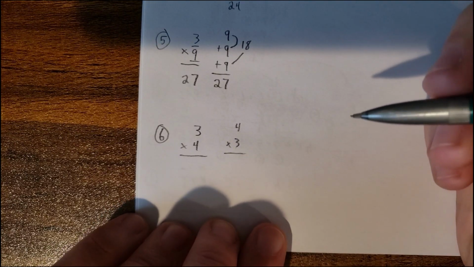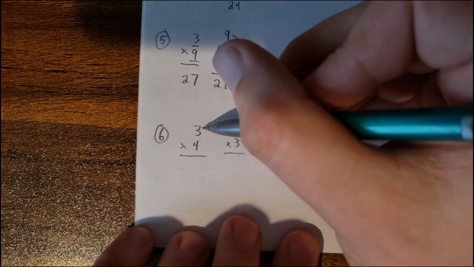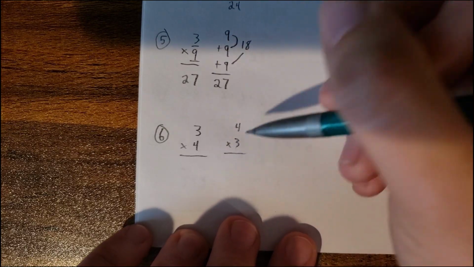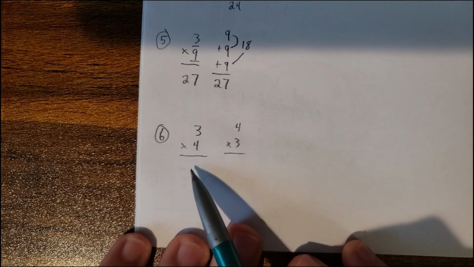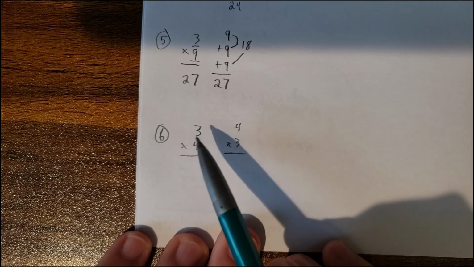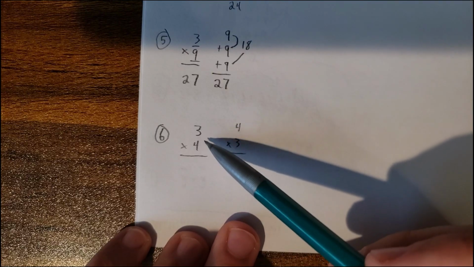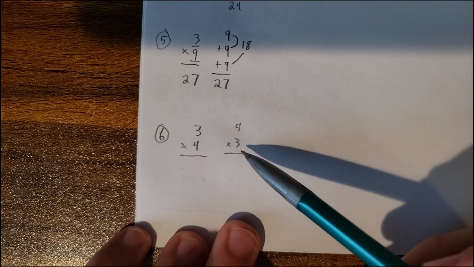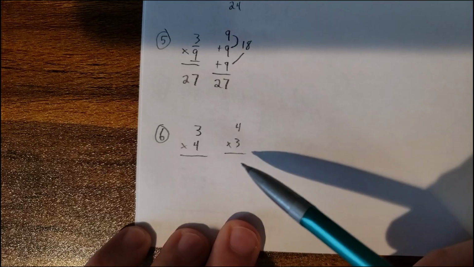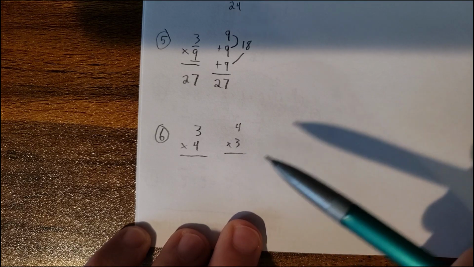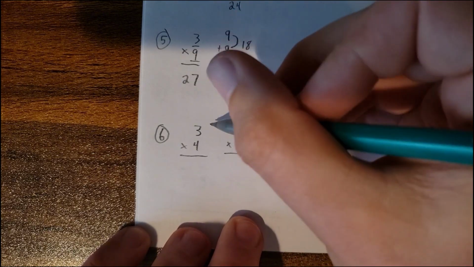We'll do these together. So the question between the two before we start is, are these the same? They have the same numbers, they're just in different places. Does it matter the order that they're in? Is one going to be bigger than the other? Vice versa? Let's find out.